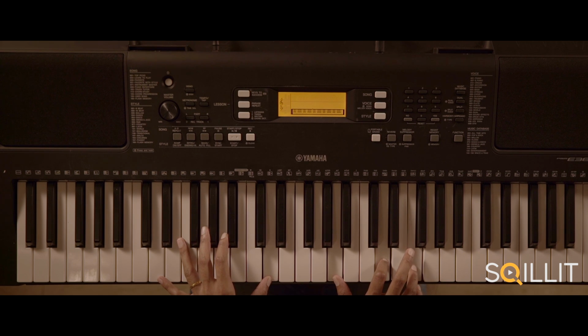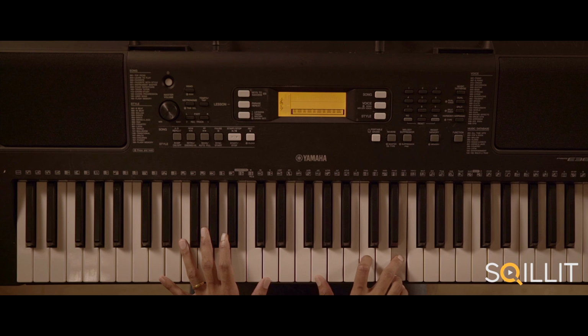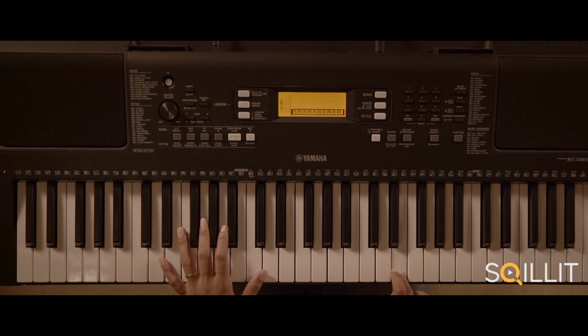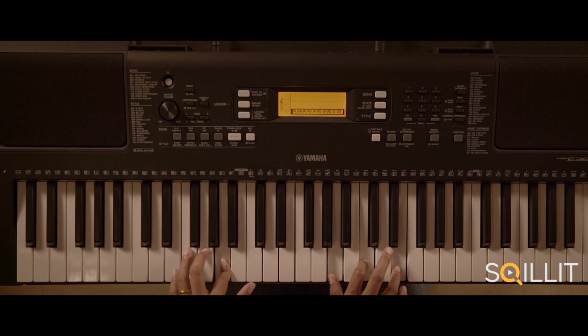D minor. Next note is E. I'm going to choose A minor in this case because we've already played C twice in the first line, right? So E belongs to A minor as well: A, C, E. Hold the melody, form the chord below, A minor.